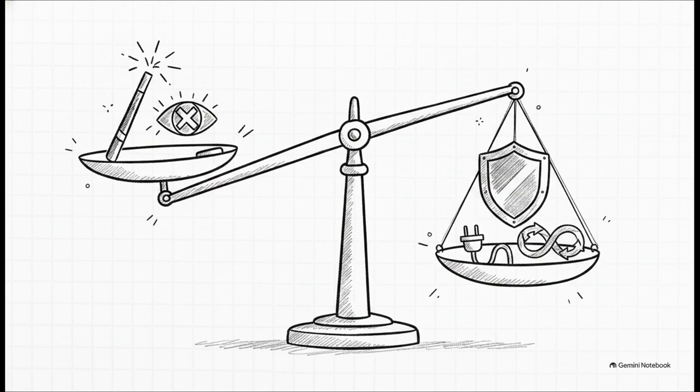But weigh that against what you actually gain. Complete 100% privacy, total offline capability, and most importantly, unlimited free iterations. You can run 40 prompt iterations locally in the exact same amount of time and for zero cost that it takes Claude to run just 5.